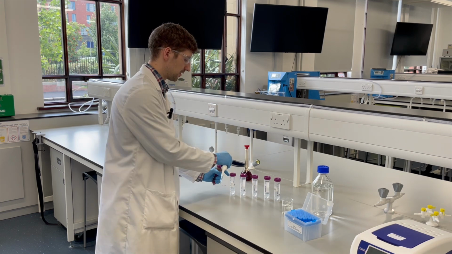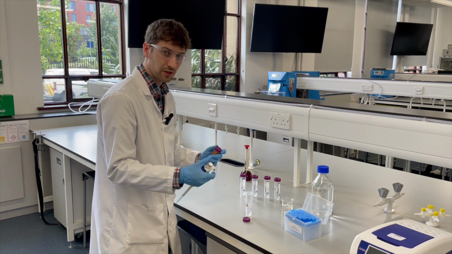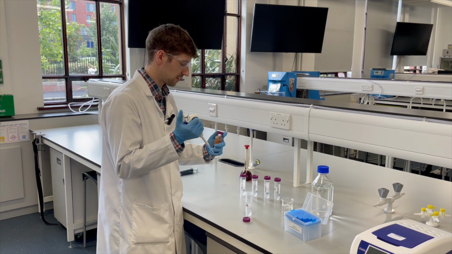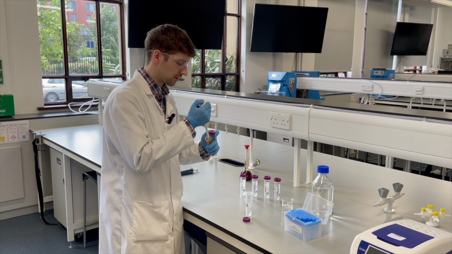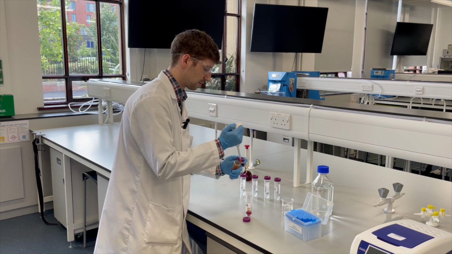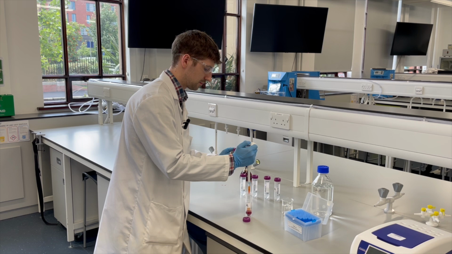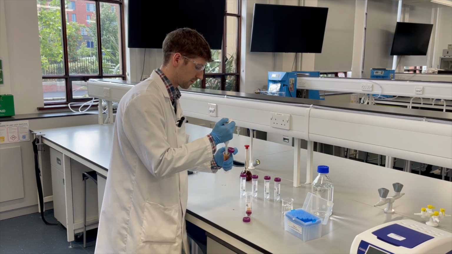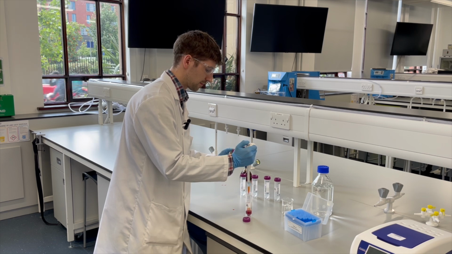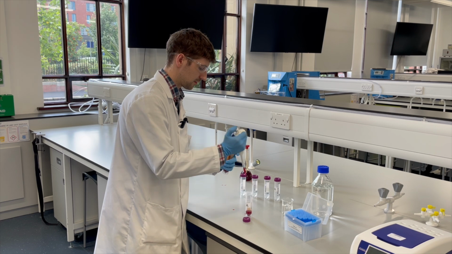So let's see how that looks like. So if I've put 4 mils of blank or diluting agent into this, of course, to do a 1-in-1, I'm going to need 4 mils of concentrated stock. 1, 2, 3, 4.